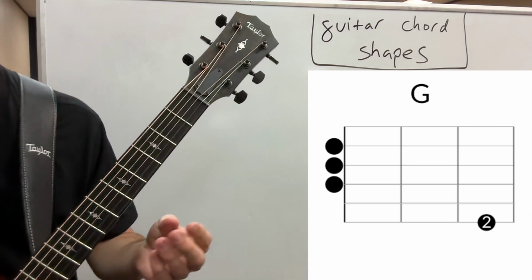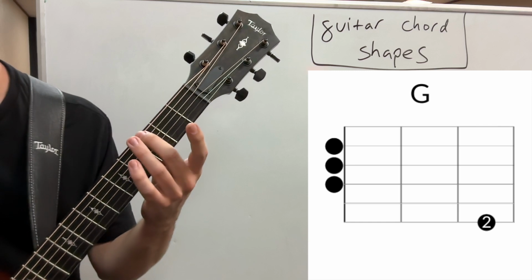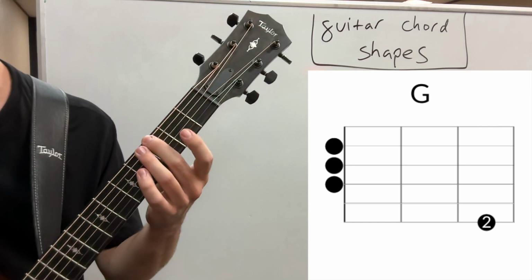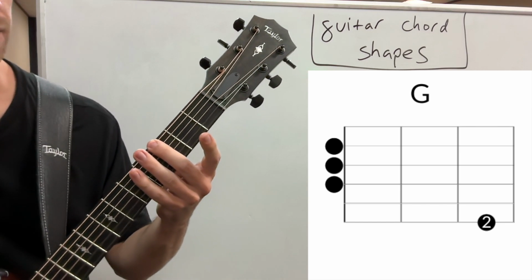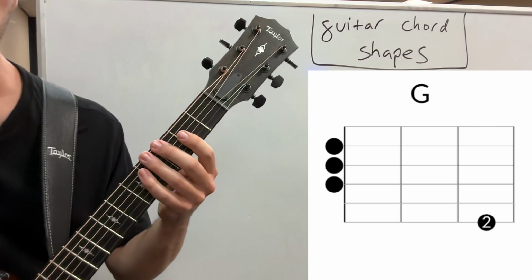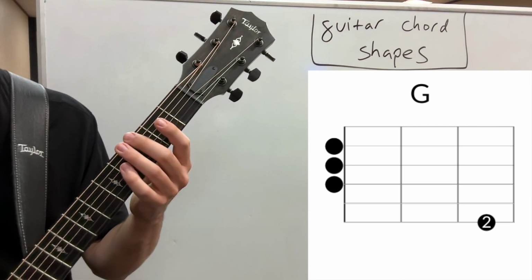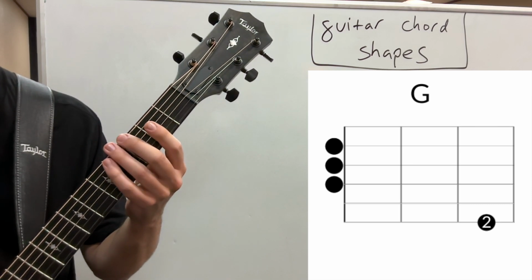So what I'm doing here is I'm using my second finger here to fret the third fret of the sixth string, which is the note G. And that same finger is also muting the A string right next to it. And then after that, we have the next three strings are all ringing open.